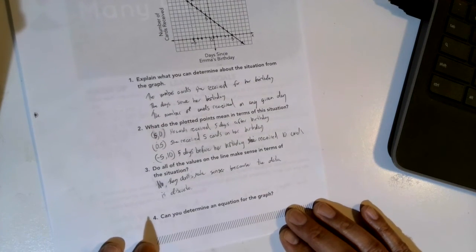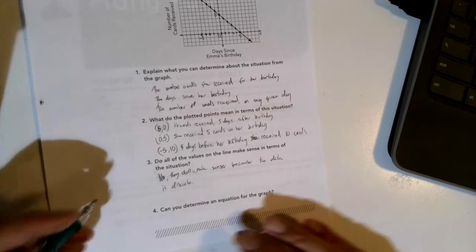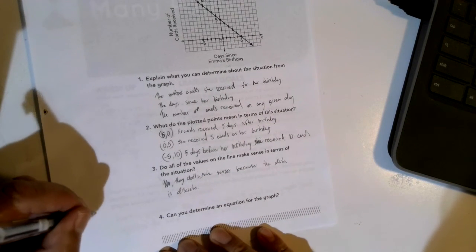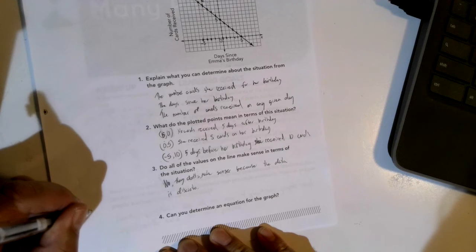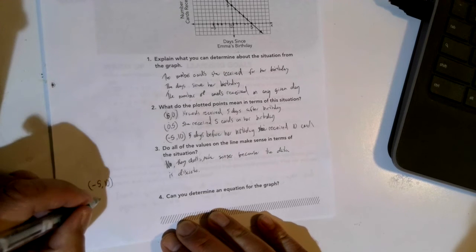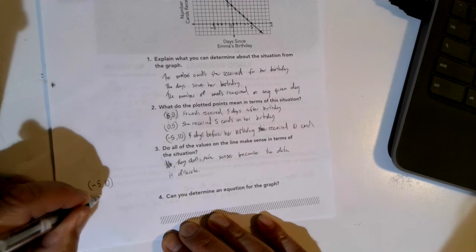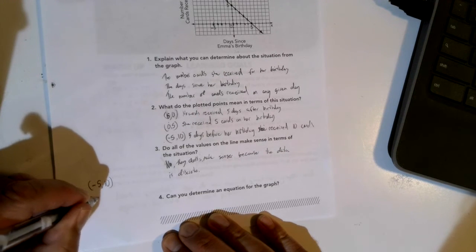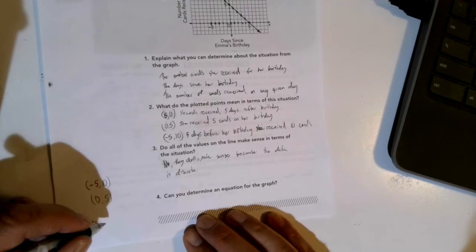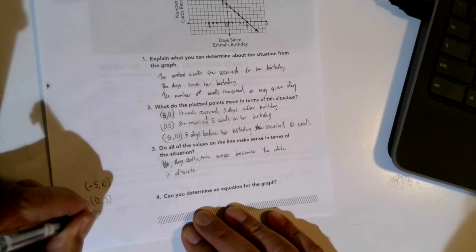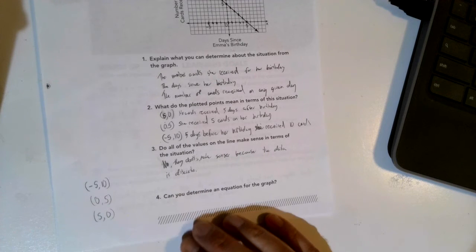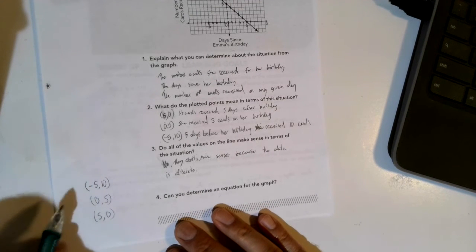Okay. All right. Okay, now it's saying, can we figure out an equation for this graph? So let's take a look at the points that we do know, right? We have -5 and 10. Okay. We have 0 and 5. And then we have 5 and 0. Okay. So let's start with this one right here.